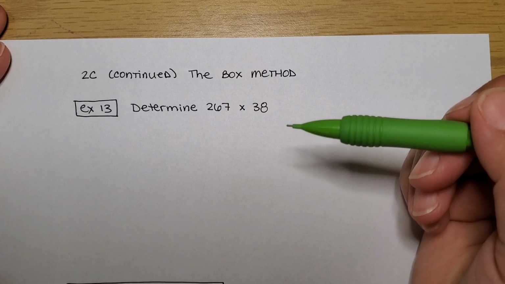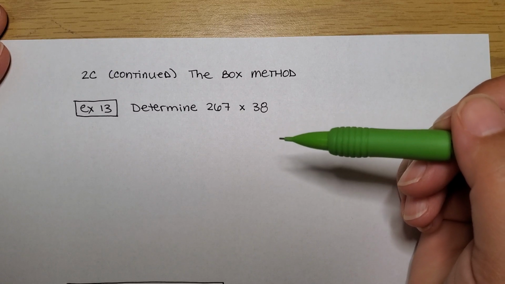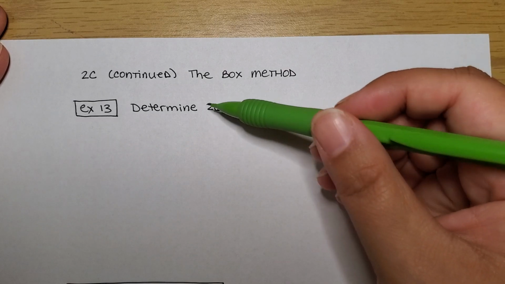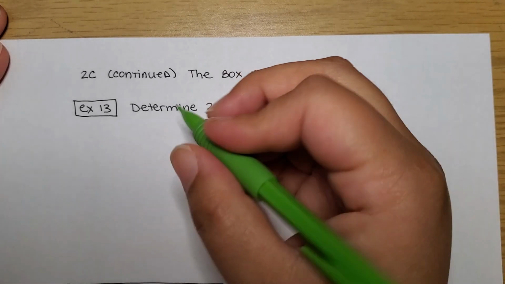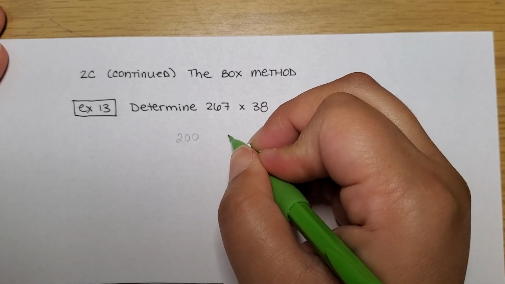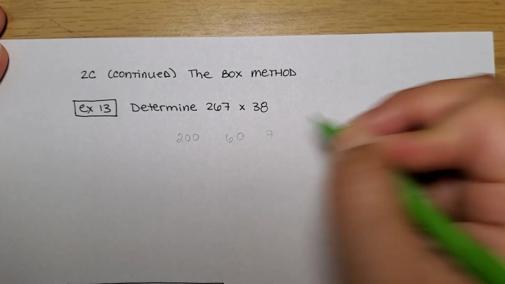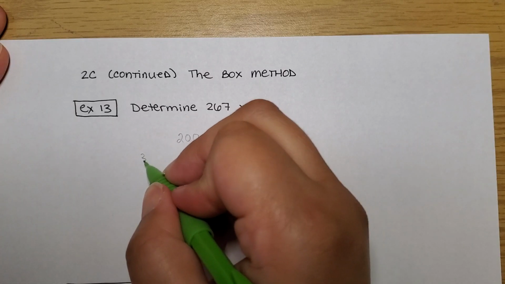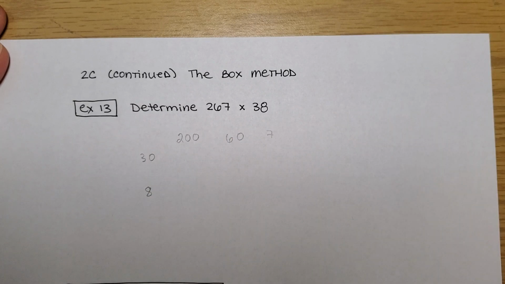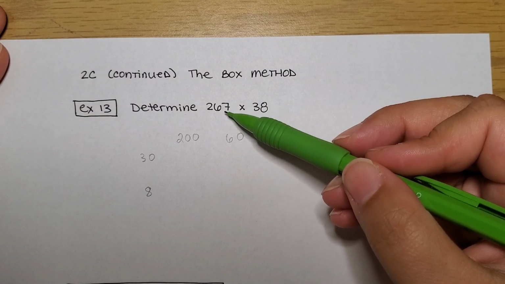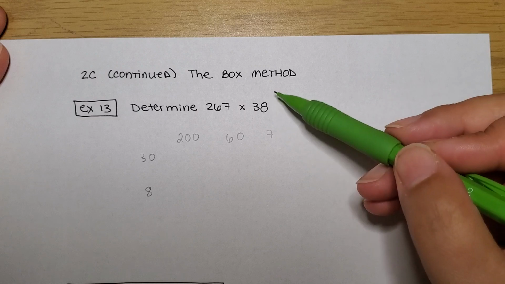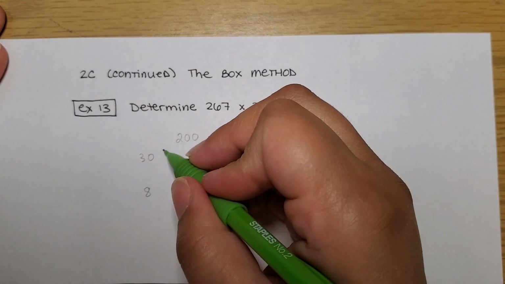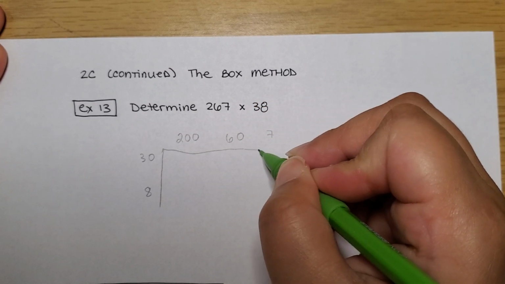Now this box method is going to remind me at the beginning a little bit of the addition process or subtracting left to right. I'm going to think of this 267 as 260 and 7. Then I'm going to think of this 38 as 30 and 8. So one number I break apart going across the top, and the other number I break apart going down the side. And then from that, I'm going to create my boxes.